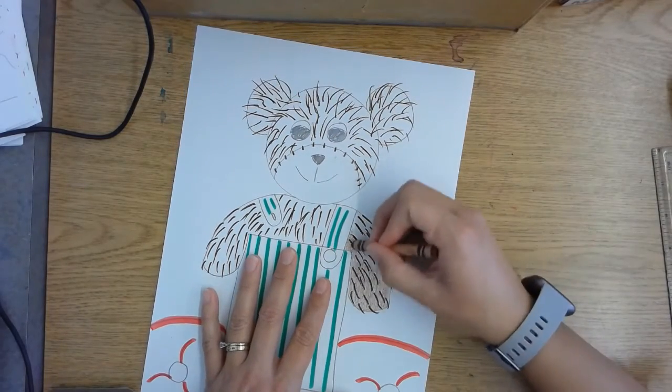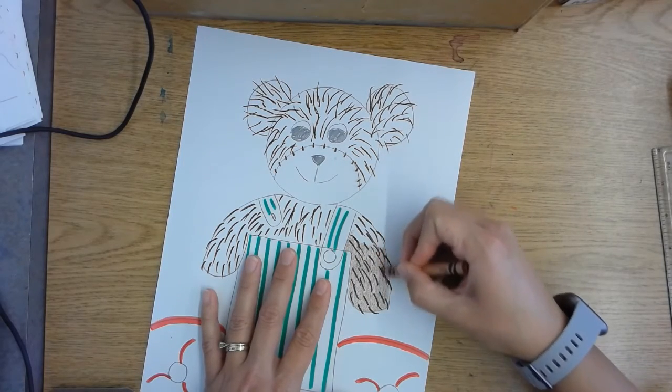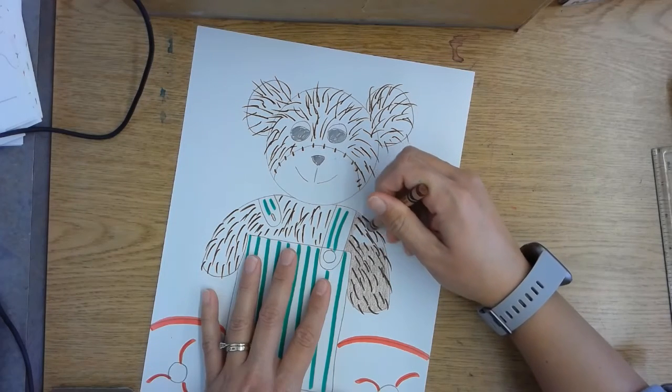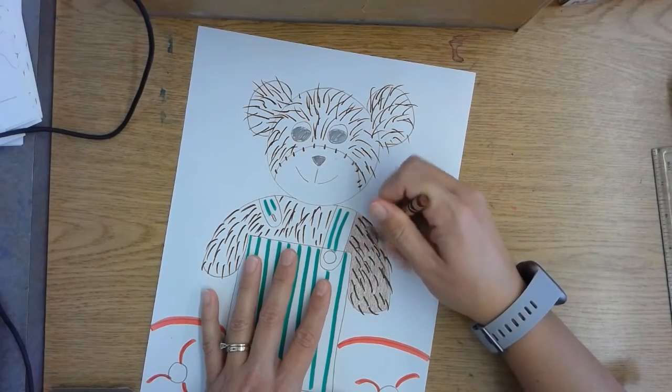Now when we color with crayon, I really want you to focus on trying to stay in the lines. When you get closer to those pencil marks, I have to do it too. I got to slow down. If I go too fast, I get outside the lines, and we don't want to do that. We want to keep corduroy looking nice.